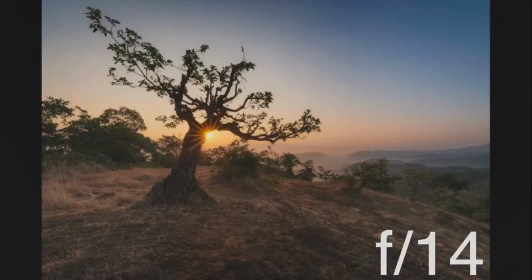Now, if you want even the background to be included, maybe it has some kind of interest, you will use a smaller aperture, somewhere about f8 to f14. So depending on what kind of interest your background has or what kind of separation you want from your subject, you have to smartly use the aperture. Now, if you don't know how exactly aperture works, I have a separate in-depth video about it. The link will be popping up right here and also in the description below.